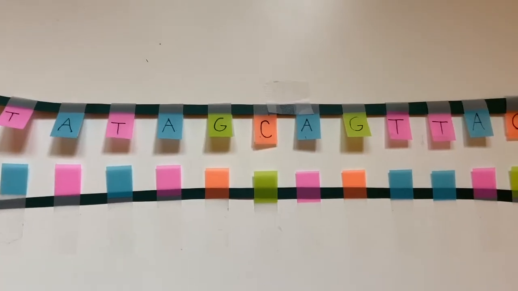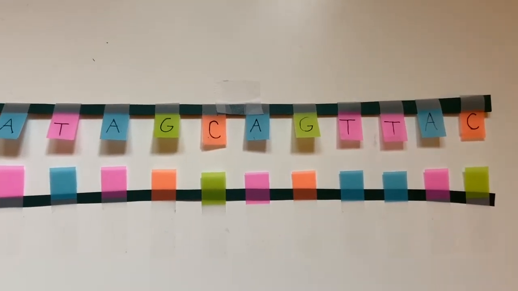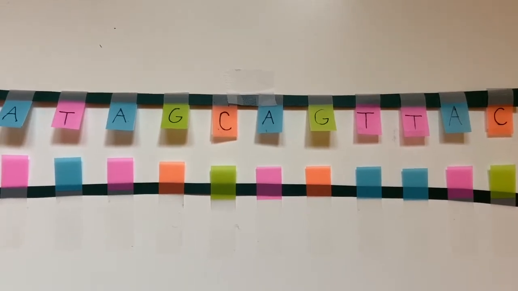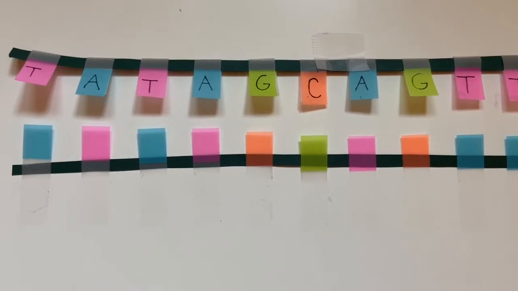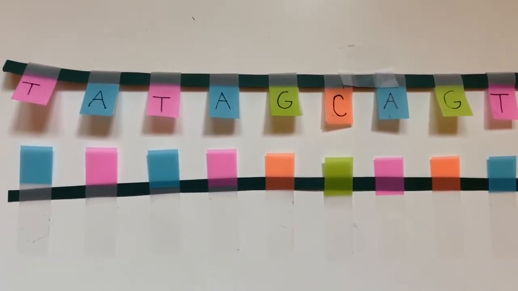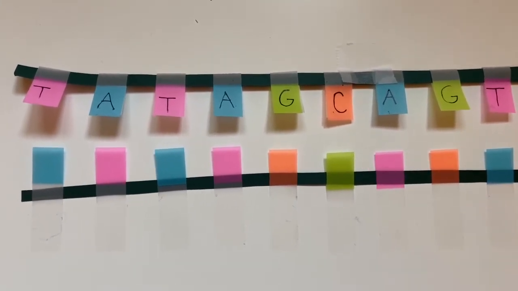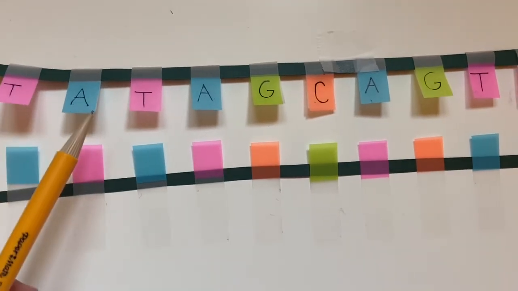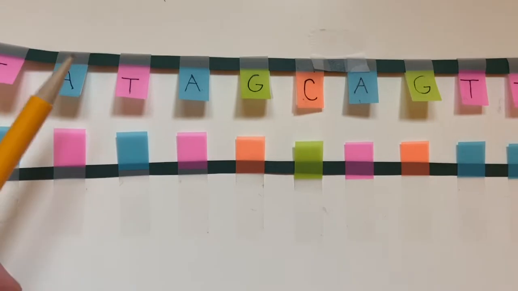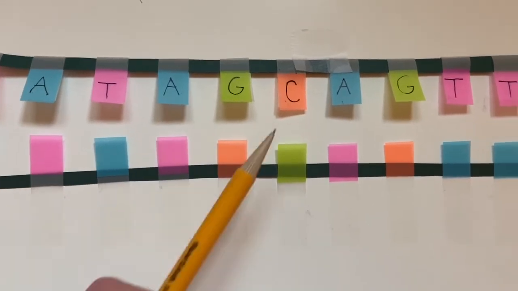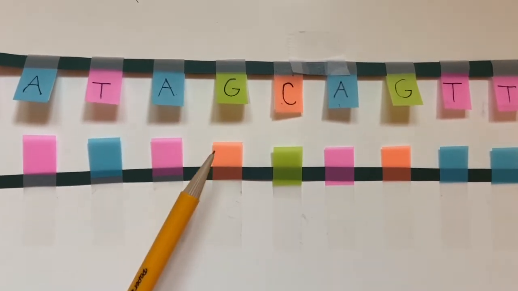So let's talk about the first stage of protein synthesis, transcription. DNA is coiled in a double helix shape. It is not coiled here for an easier visual. DNA is made up of the sugar deoxyribose, a phosphate backbone, and nitrogenous bases. The bases are thymine, adenine, guanine, and cytosine. Adenine pairs up with thymine, and guanine pairs up with cytosine.